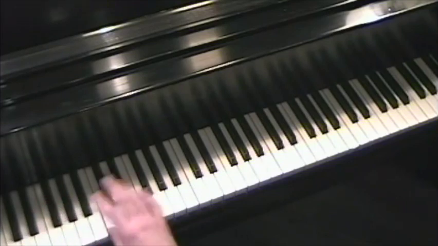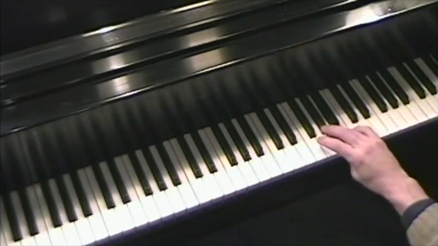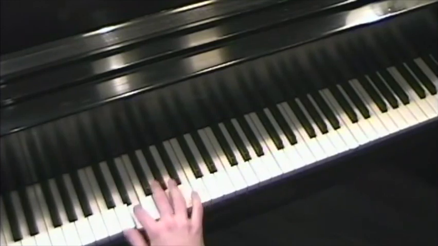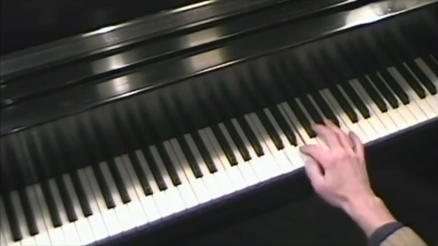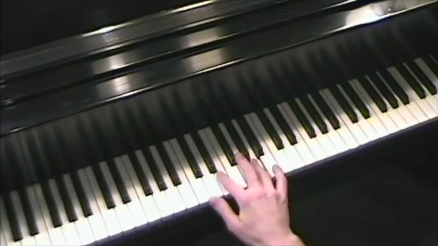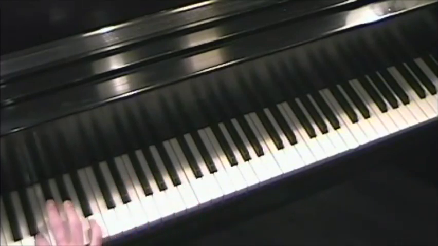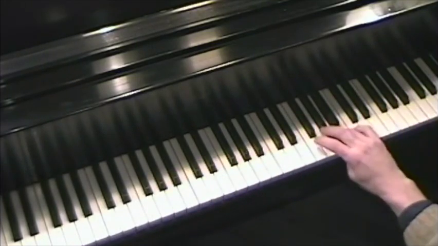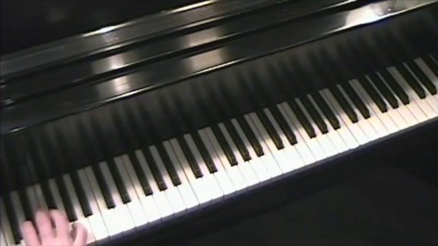Here it is faster. You can change E and A to E flat and A flat and get an A flat major arpeggio. Again, we begin on C.